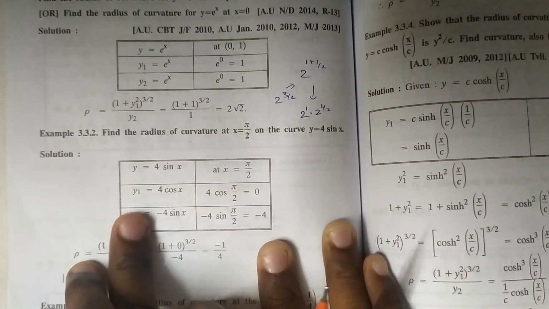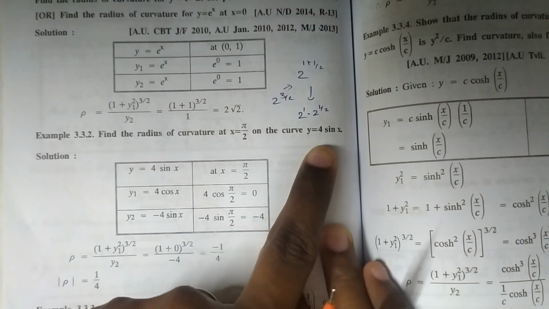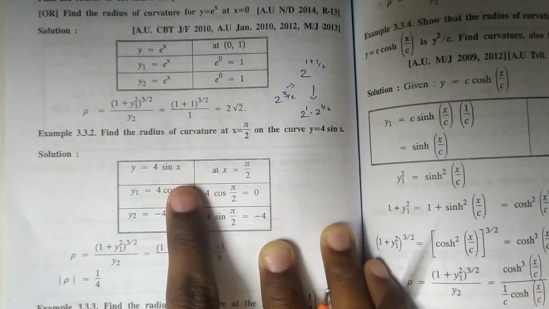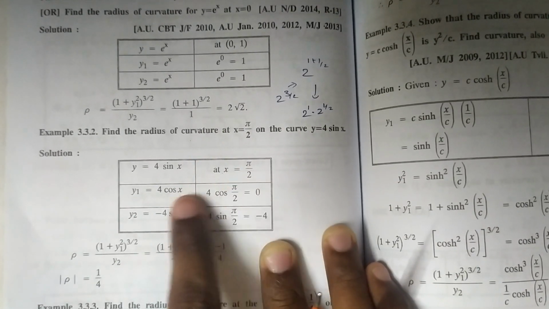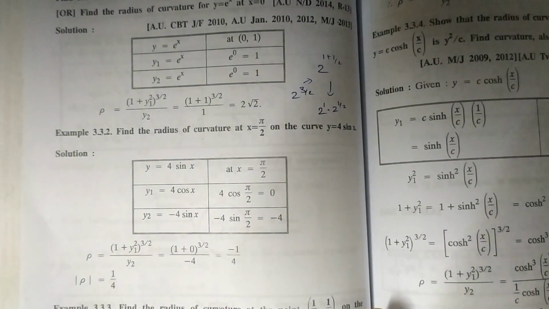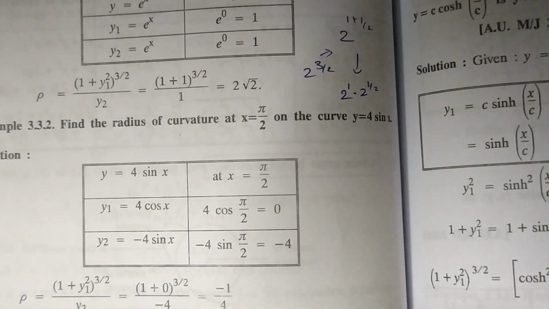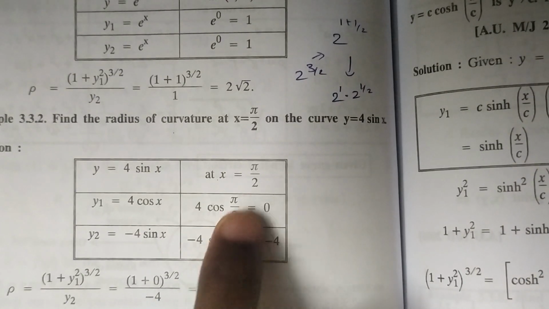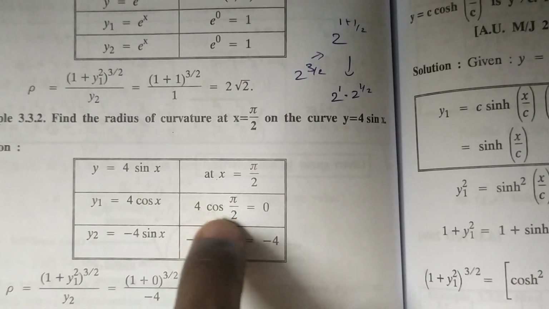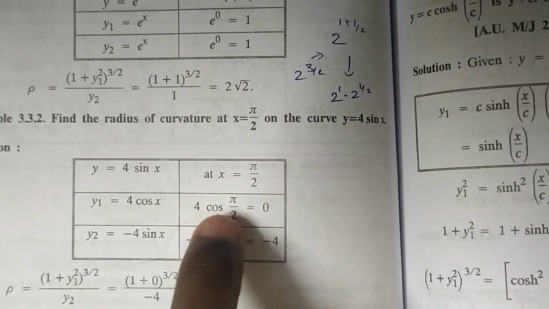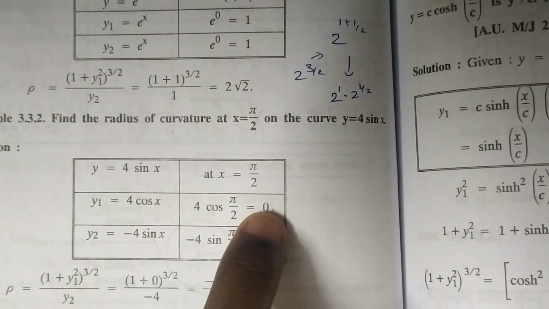Next problem, find the radius of curvature at x is equal to pi by 2 on the curve y is equal to 4 sin x. So just take y is equal to 4 sin x. We are going to consider at x is equal to pi by 2. If you differentiate now, what you get? 4 sin x differentiate will give you 4 cos x, and you have to substitute pi by 2 instead of x. So 4 cos pi by 2. Cos pi by 2 value is 0. Okay, so 4 into 0 is 0.